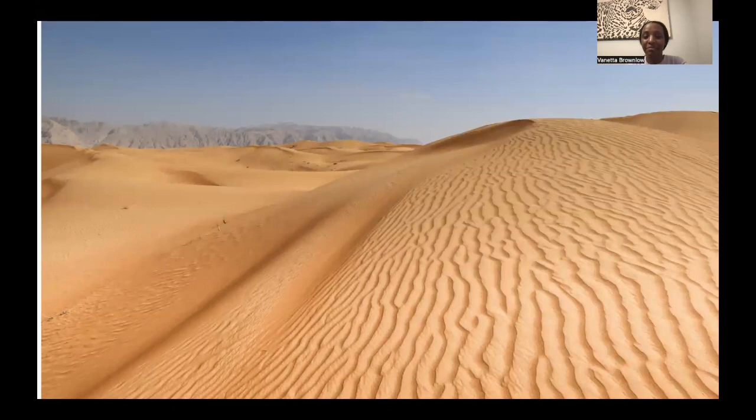Our next ecosystem coming up is, what is that? That's a desert. Anybody know, is it hot or cold in the desert? Yes, it is very hot in the desert. Very, very hot in the desert. If you would, can you take a moment and just jot down some plants or different types of animals that you could possibly find in a desert?